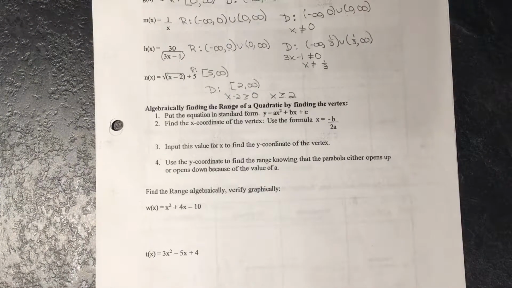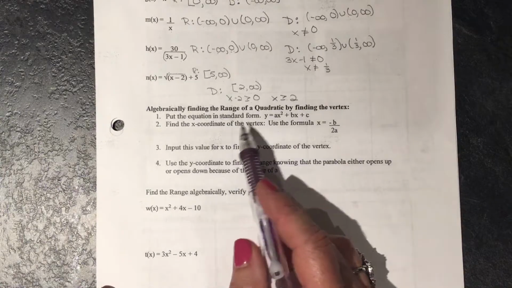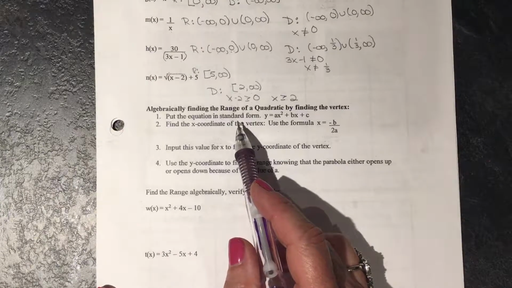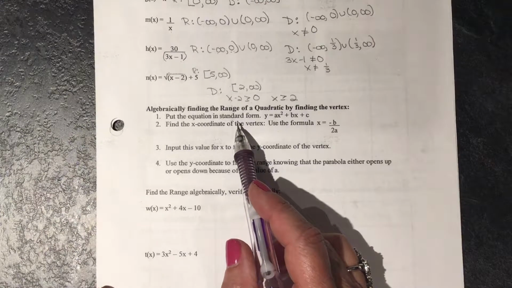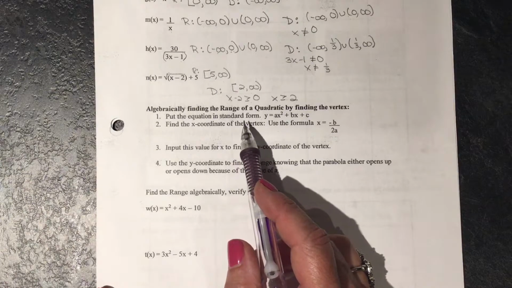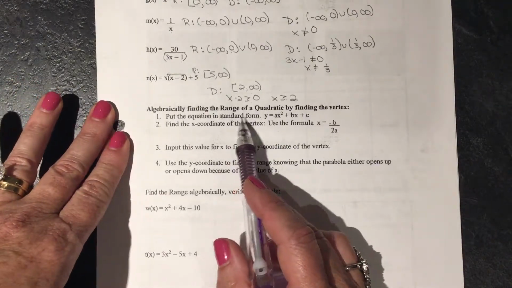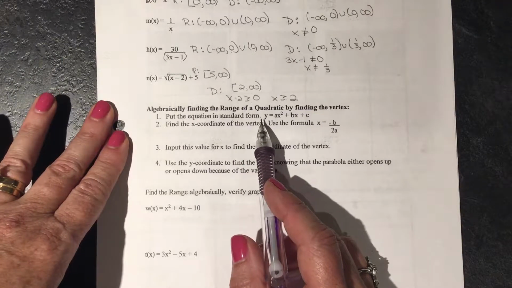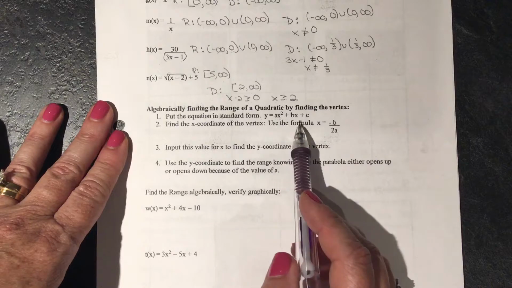So this lesson is going to be talking about finding range algebraically. Up until now, I've said that range can only be found graphically, that we haven't had the tools yet to find range algebraically. Well, here's the exception to that. There always seems to be an exception. The exception to finding range algebraically is when we have a quadratic, and the quadratic is in standard form.